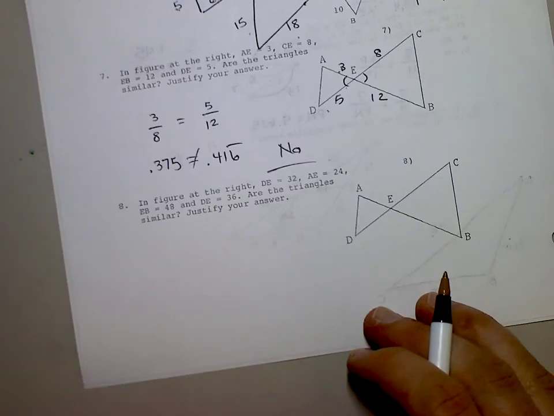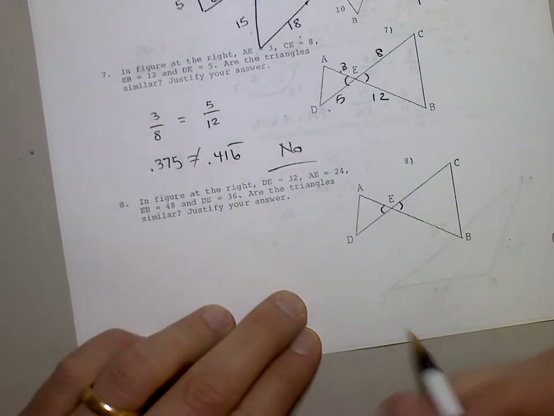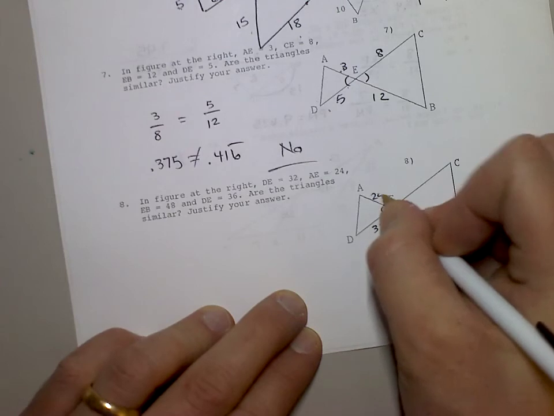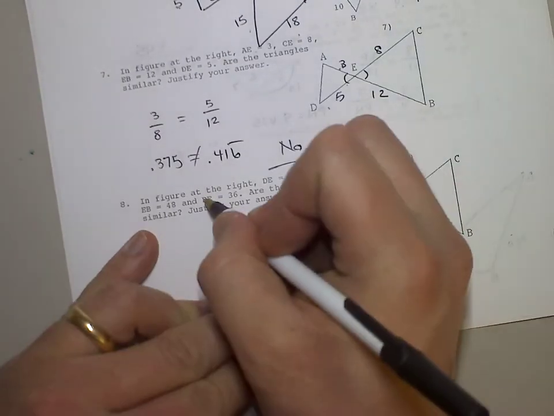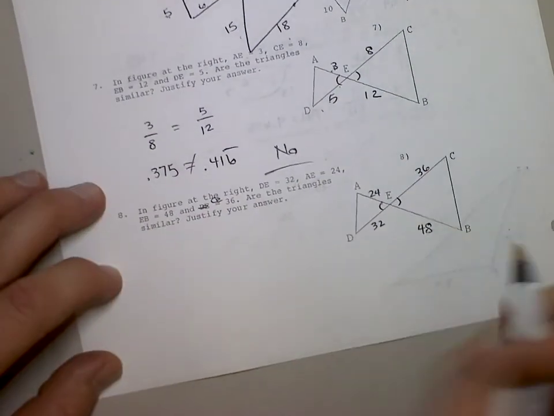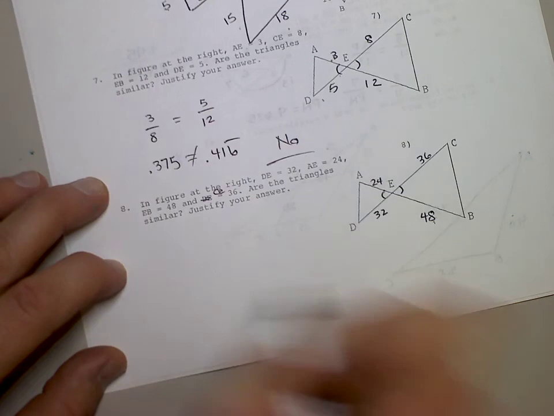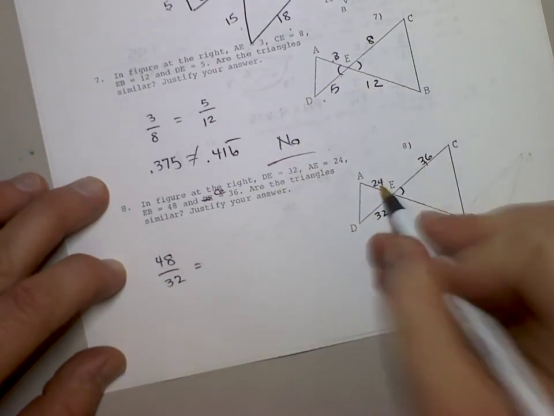Finally, number 8, same thing as before. You've got the angles that are congruent. You need to recognize those by vertical angles. If we label, we've got 32, AE is 24, EB is 48, and I told you this was a typo. This should be CE equals 36. And now we're going to check for proportionality. I'll go big side, 48 over 32, the longer side from each respective triangle, and 36 over 24.